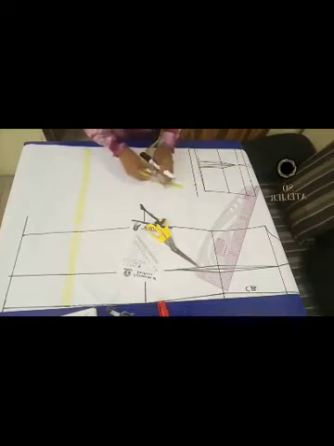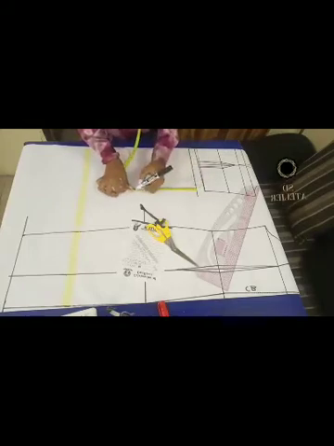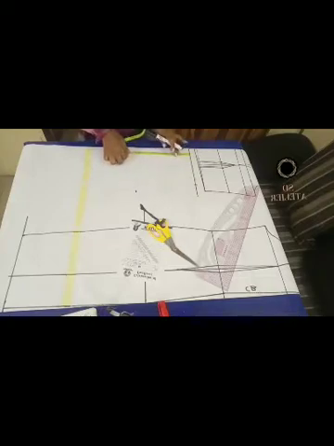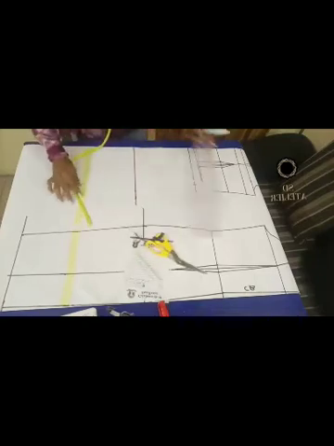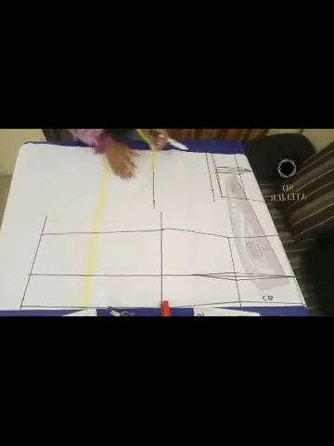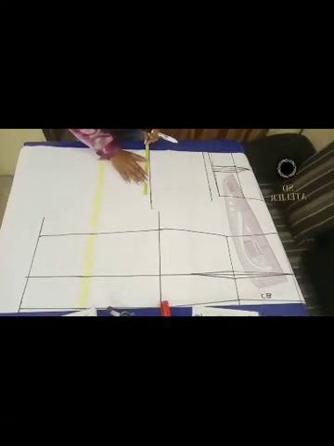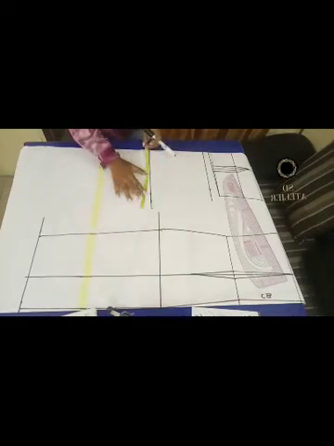Then after marking, I'm going to take the waist to hip measurement. All right, so I'm going to square. So I'm going to take the hip now. I'm going to take the hip measurement divided by 4 plus 1 cm, the same thing I did at the back.